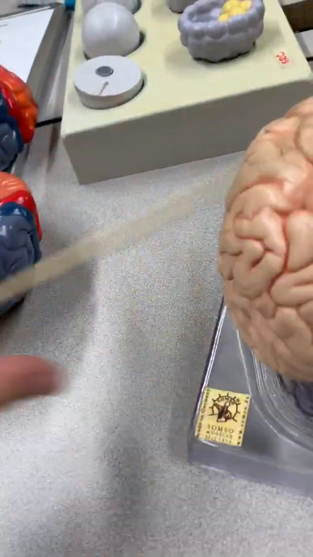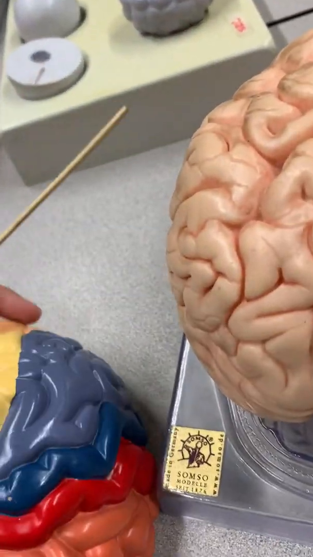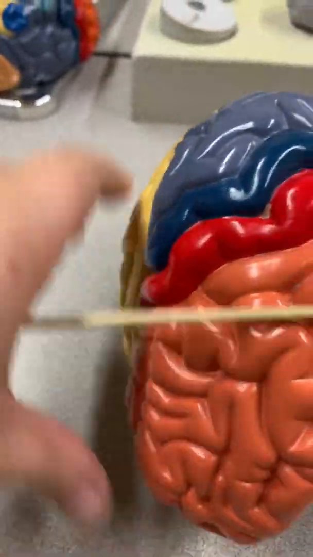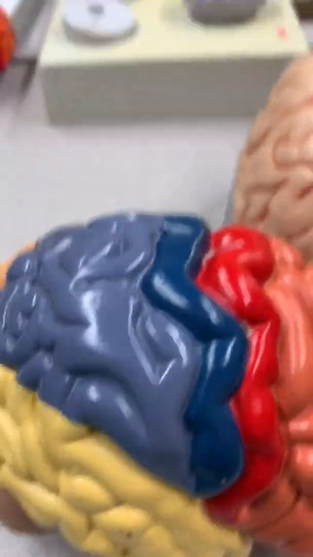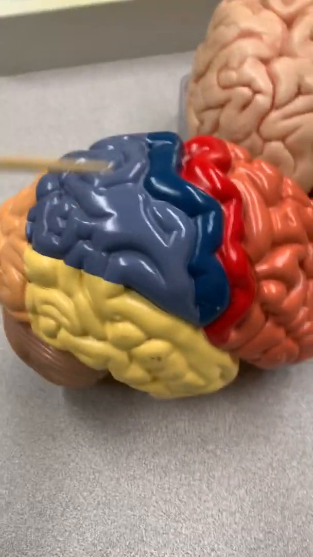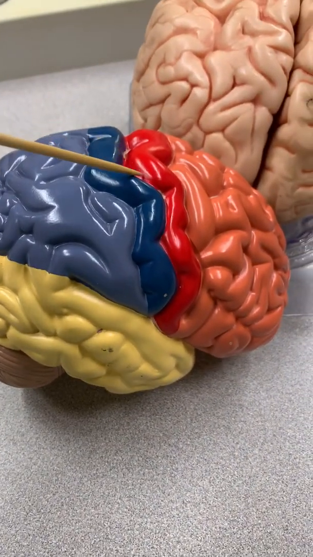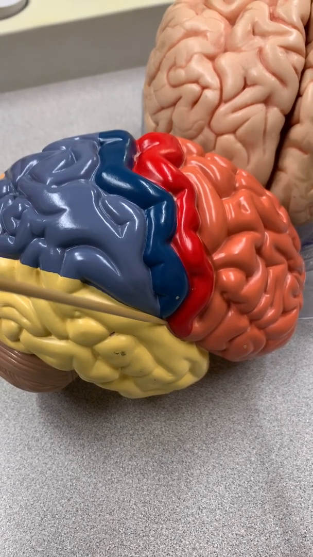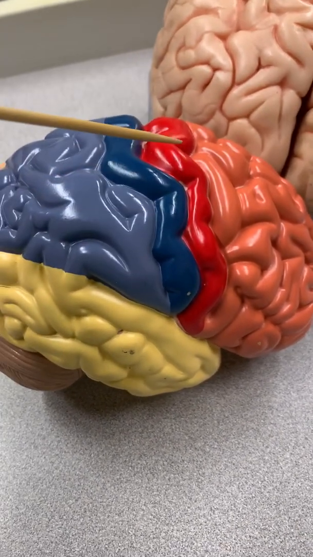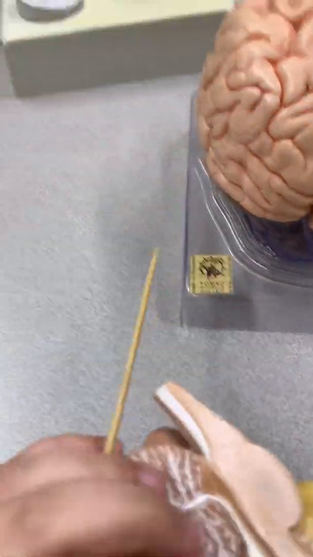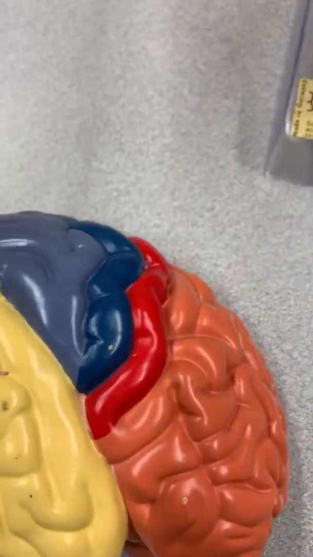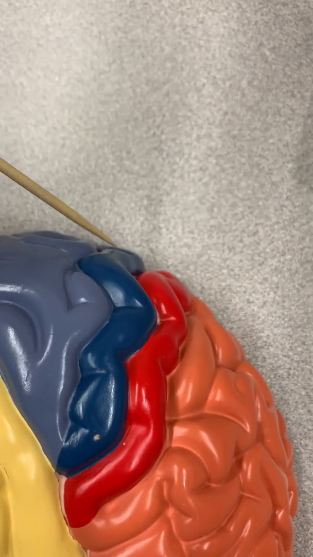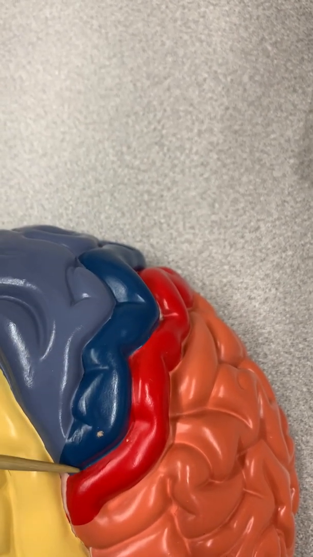Okay? Now, I got this colored model here to kind of go over the central sulcus and stuff with you. So your central sulcus would run right in between this blue and red one. And then we would have our precentral gyrus towards the front, and this red, precentral gyrus, and the postcentral gyrus here.